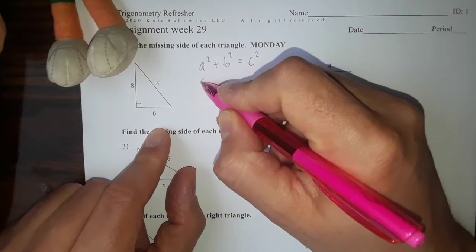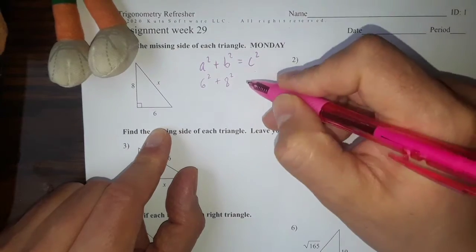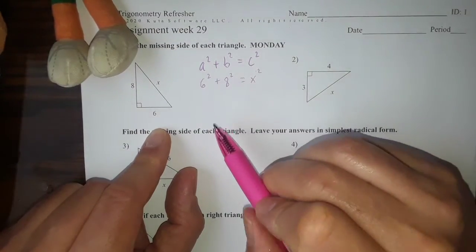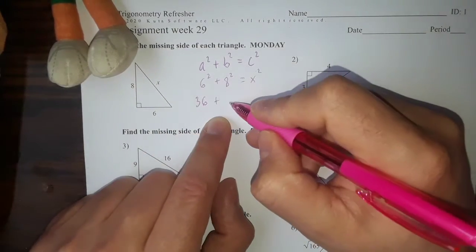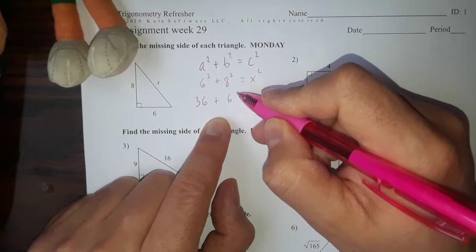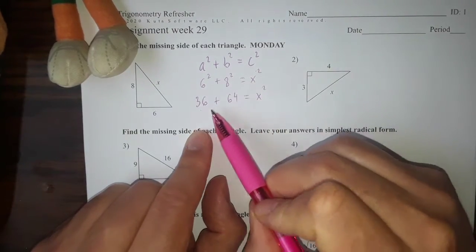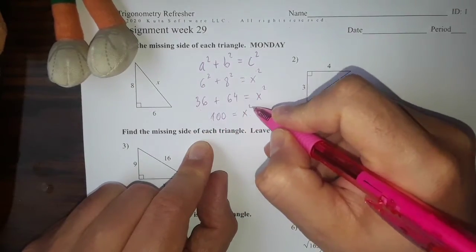So we have 6 squared plus 8 squared equals x squared. 6 squared is 36, 6 times 6. 8 squared is 8 times 8, which is 64. 36 plus 64 is 100. So x squared equals 100.